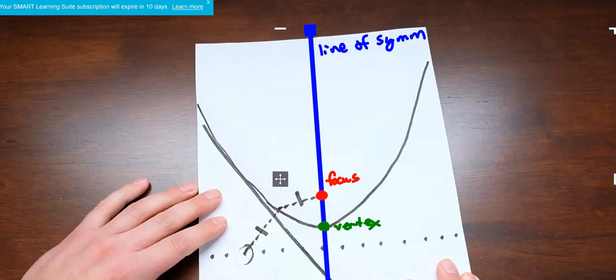So that's our focus. And then we have this other line that we put down here at the bottom of the page that we put all of our dots on. That is called our directrix. And so all of these points, if you were to draw a line from here to the parabola, the shortest distance, and measure it, it should be the same as from that same point to the focus. So if you think about it, this point right here on the parabola is the same distance away from the directrix as it is the focus.